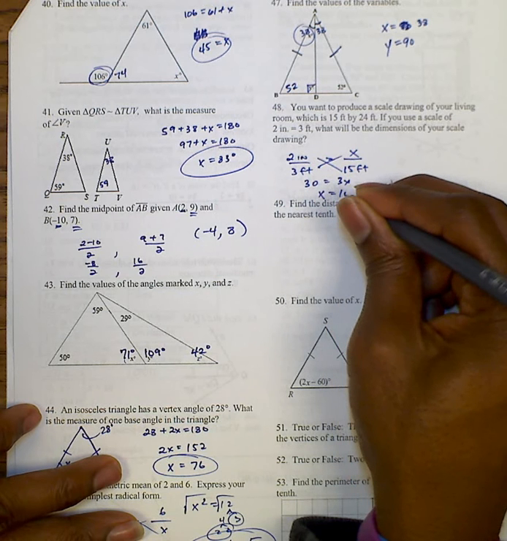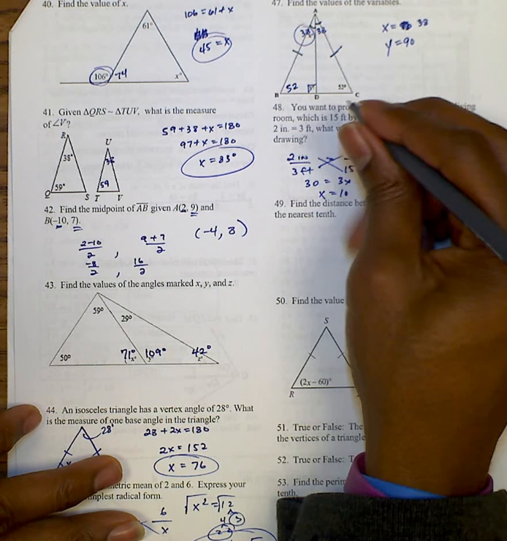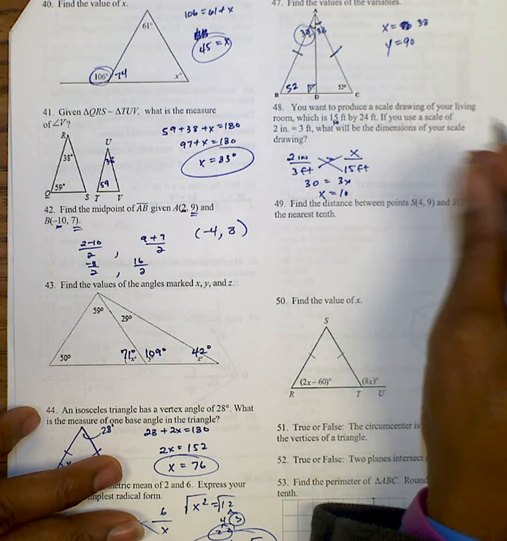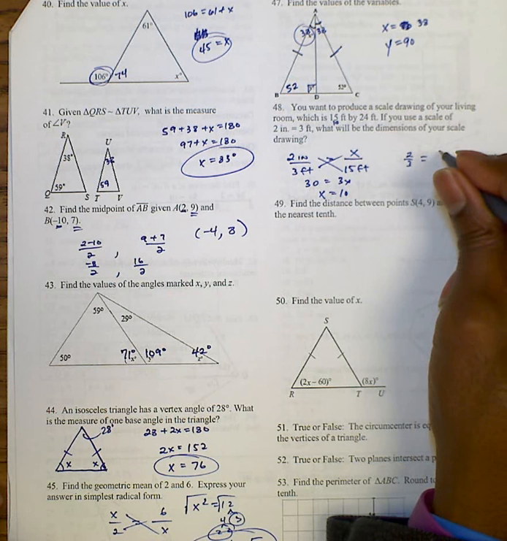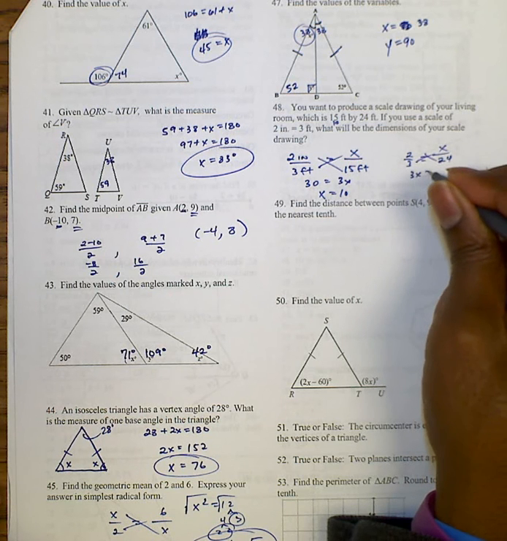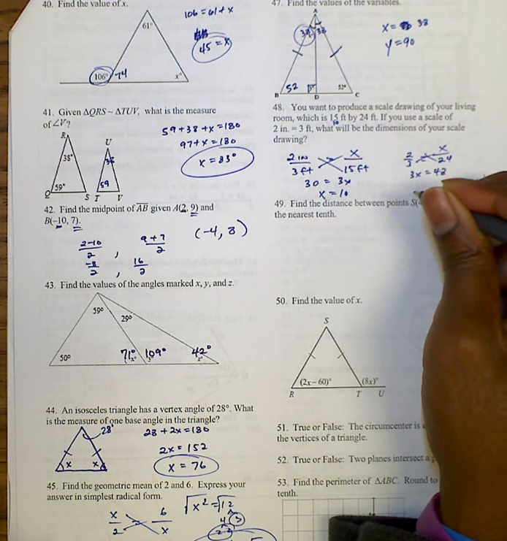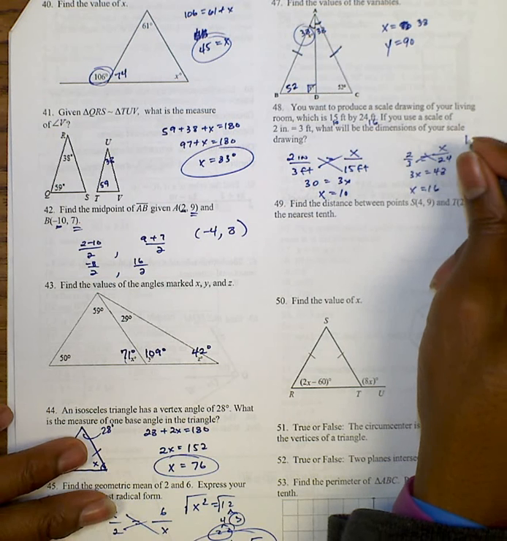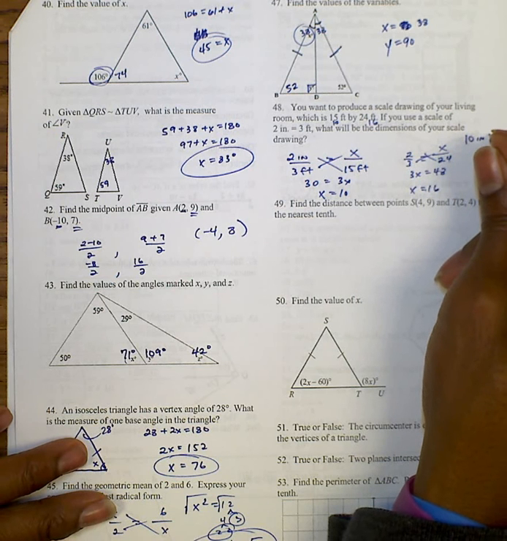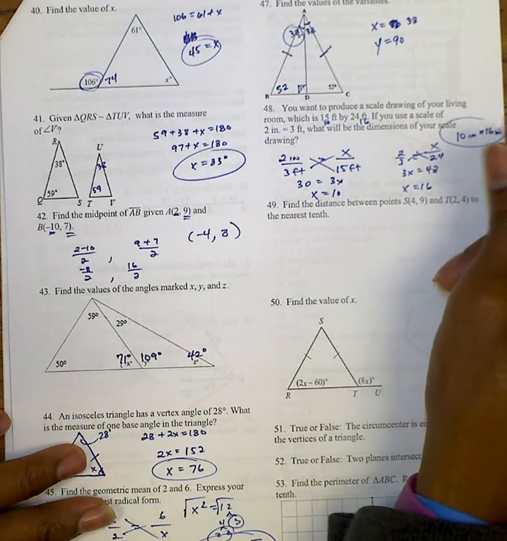X will be 10. So this will be 10. Okay, and I'll do the same thing. It's the same scale here, so 2 over 3 equals x over 24. 3x equals 48. Divide by 3, x will equal 16. So it'll be 10 inches by 16 inches.